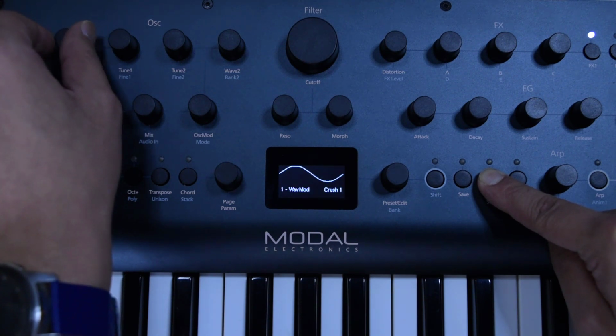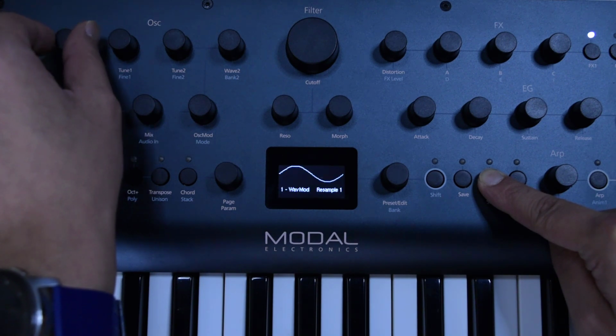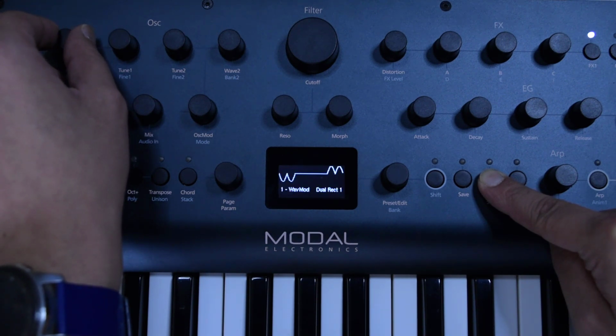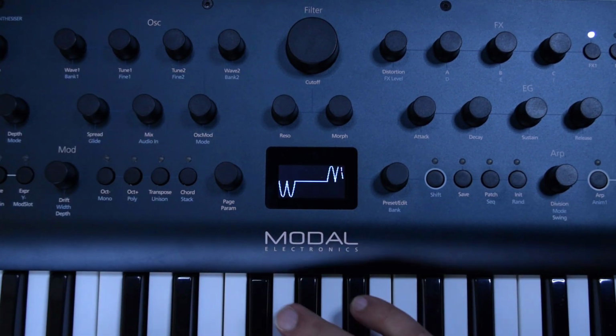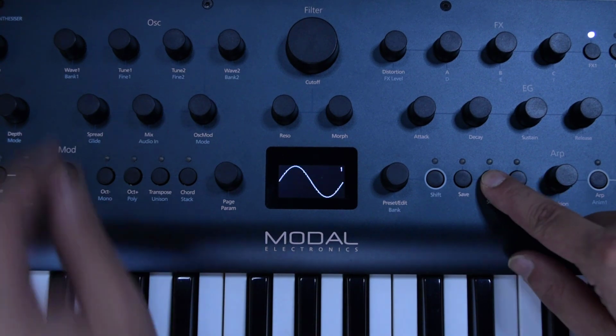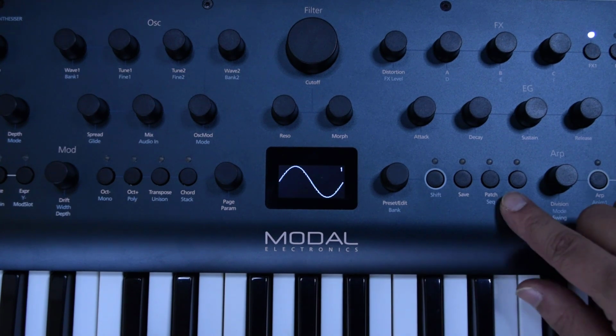So you have a crush, you can go down in resolution, you have it right there. And then you have a resample, and all of them are going to give you a different effect. For example, you have a dual rectify. This will just change the sound completely. Now, if I go back to nothing, so to WavMod off, it's just a sine wave, right?